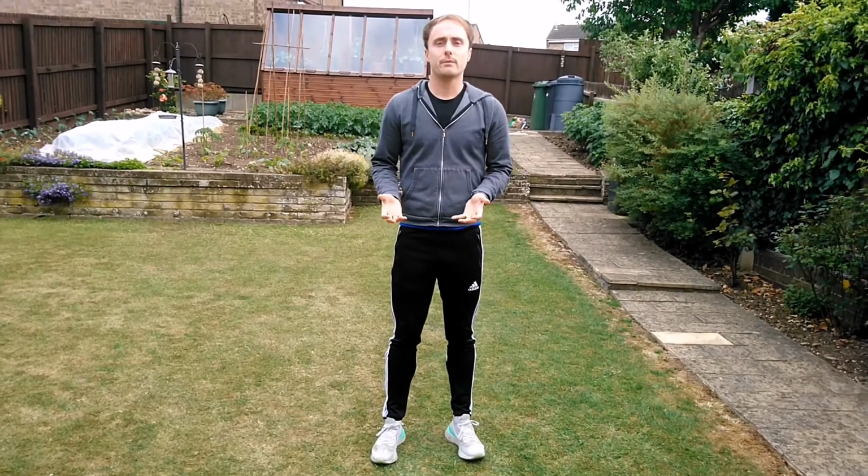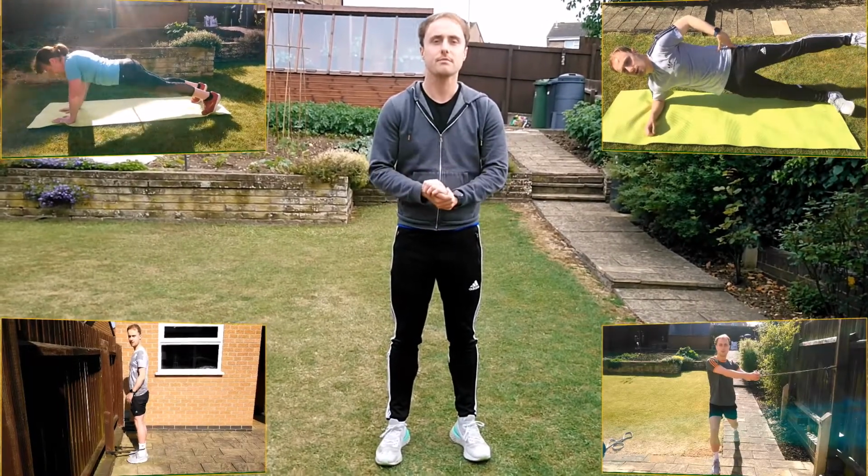So how can we improve this stability around our trunk? Well, a good place to start will be my 30-day strength challenge, which is available for free on my Facebook page, my Instagram account and my YouTube channel. So there's obviously a lot of videos on there, but some good specific ones within that series to start with, which can target these muscles, are days 1, 2, 7 and 14.